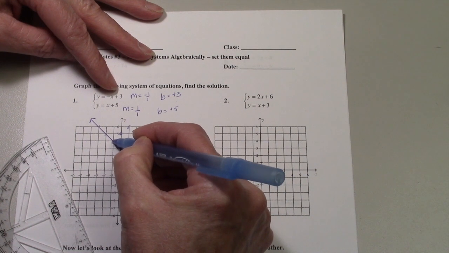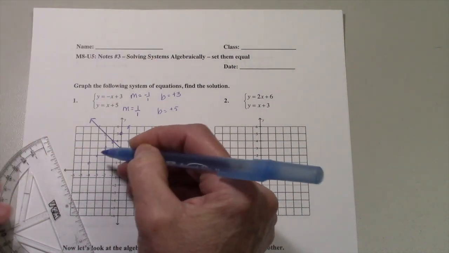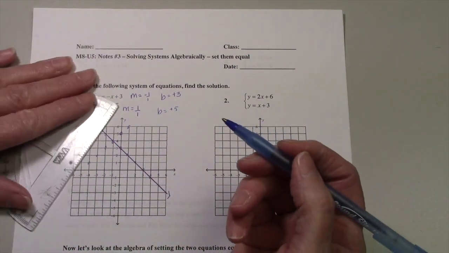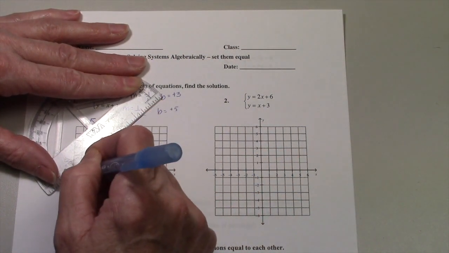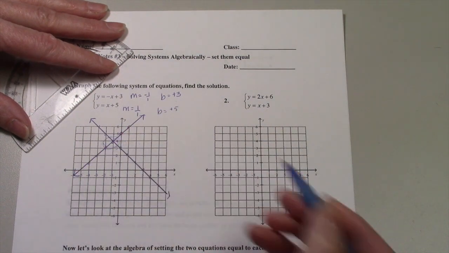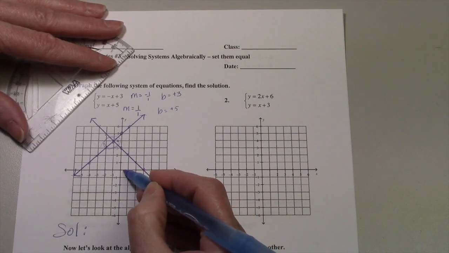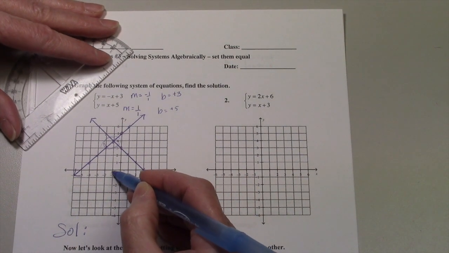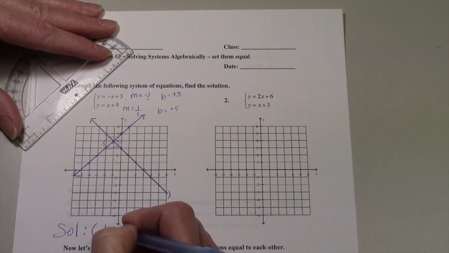So I'm going to go backwards. Remember, this is still a positive slope when both moves are negative, right? 1, 1. Okay. And so the solution is this point. So the solution is, name that dot, -1, up 4. -1, comma 4.